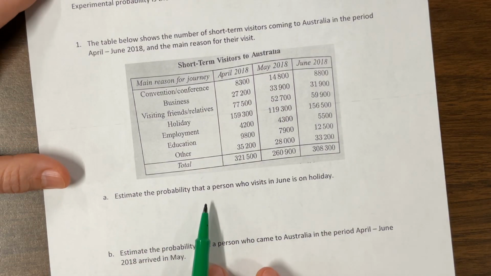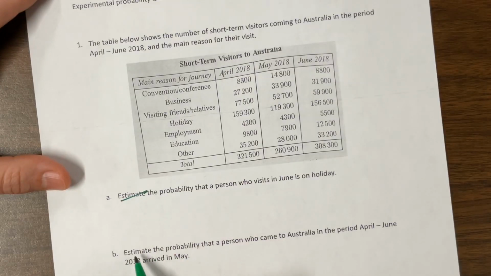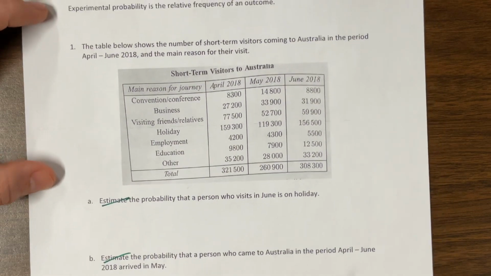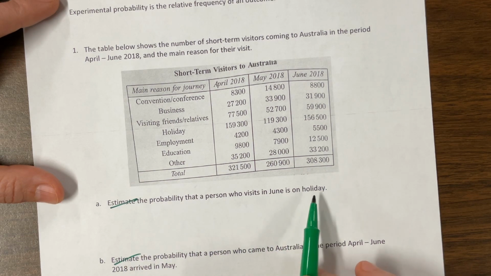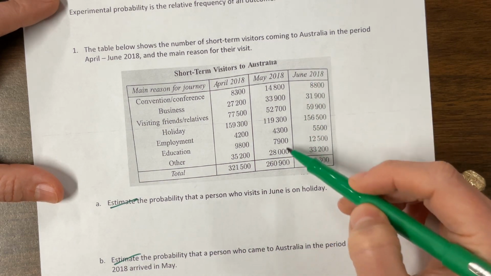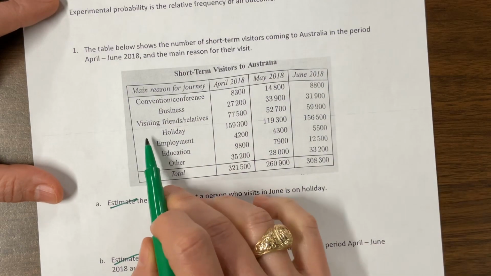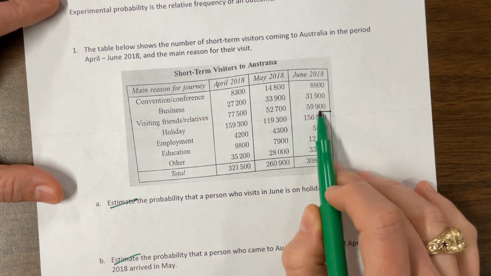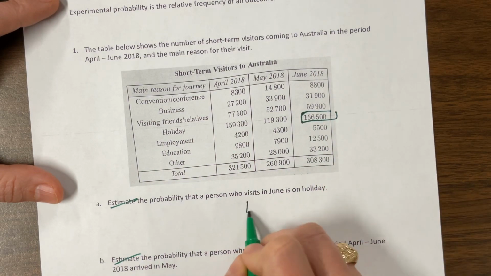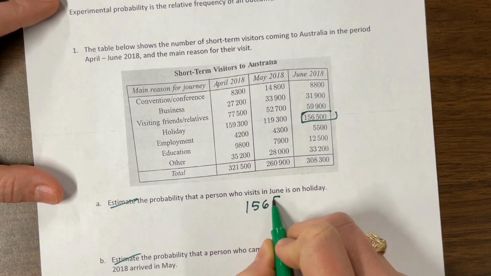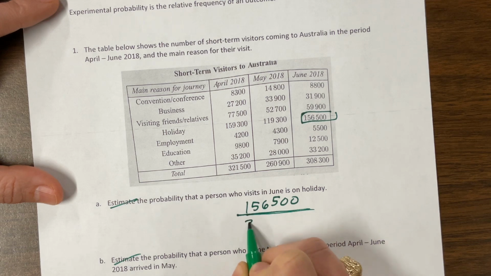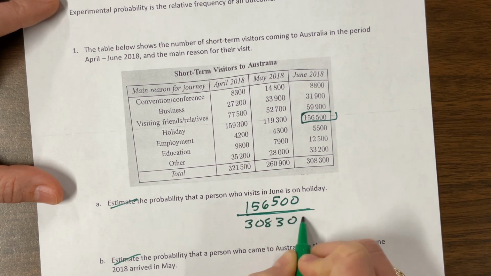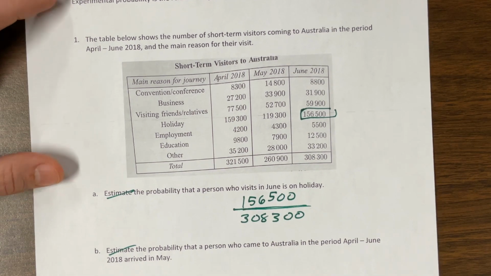It says estimate the probability. I'm going to omit the word estimate because I'm going to give you an exact value. I'm too lazy to find a calculator. So, the probability the person who visits in June is on holiday. Notice here are all the people that visited in June, and some of them were on holiday. So it is 156,500 people out of the total. This is not a reduced fraction. And that would be how you find the probability.